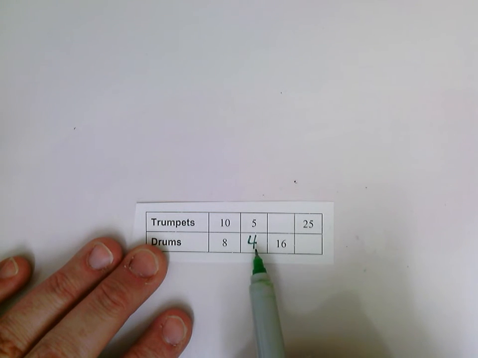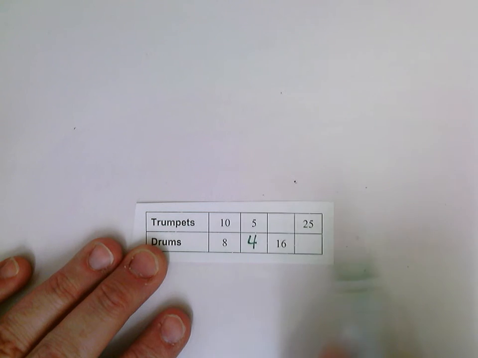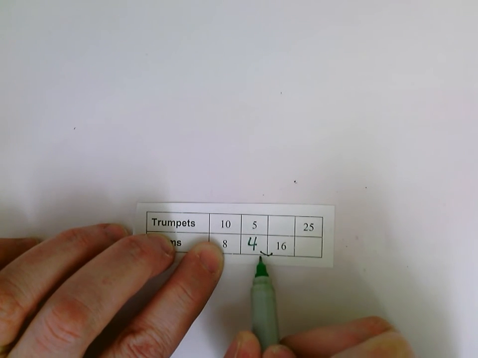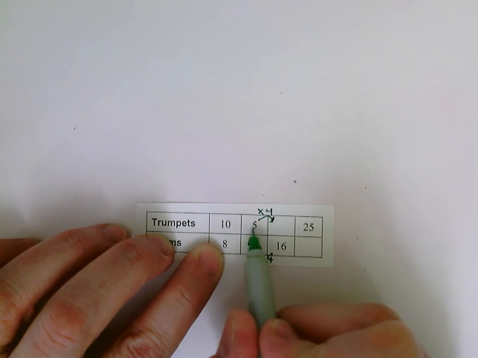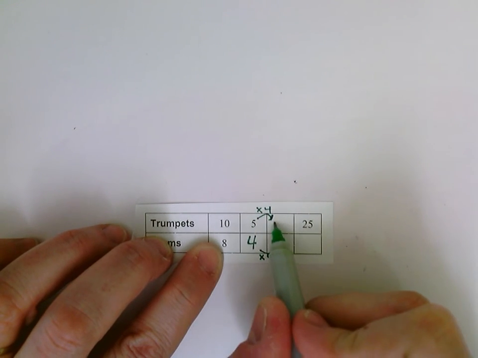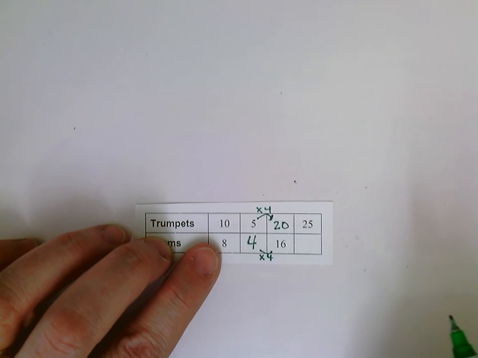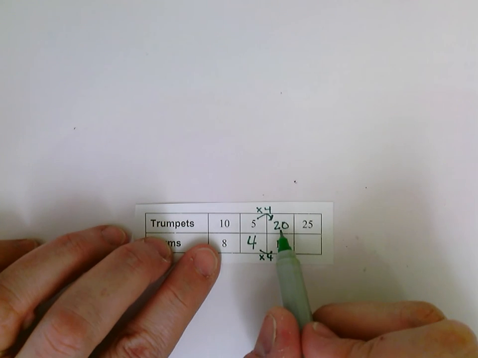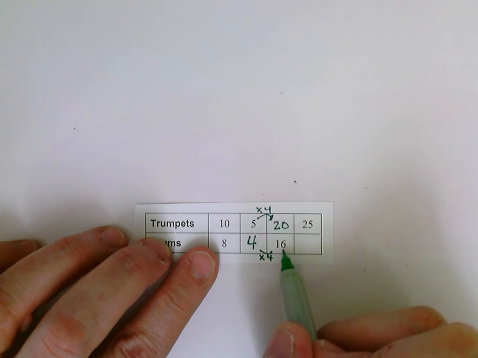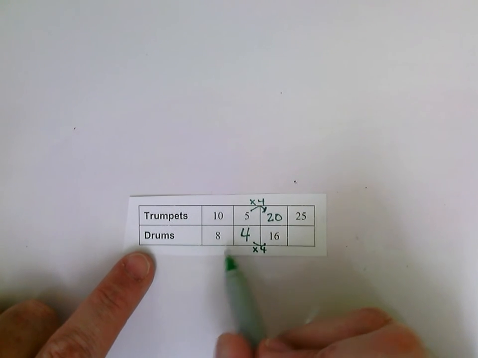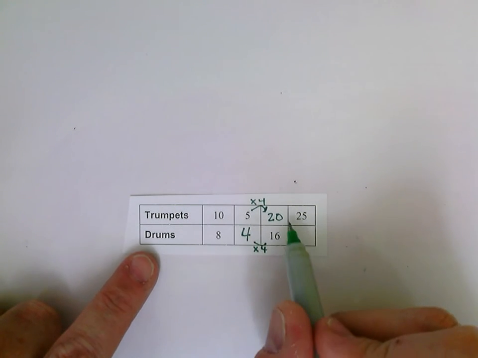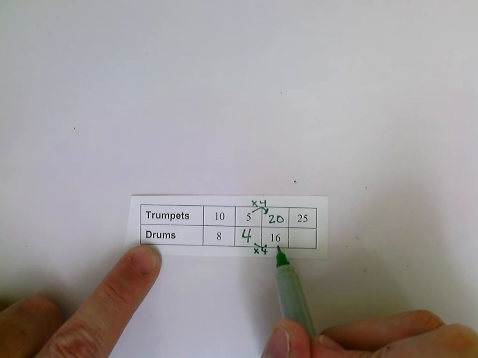How can I get from 4 to 16? How are they related? Well, I know 4 times 4 is 16. So that was times 4. I'm going to do times 4 up here as well. 5 times 4 is 20. So that is one way that I can figure out my ratio 20 to 16. So 10 trumpets to 8 drums is equal to 5 trumpets to 4 drums, which is equal to 20 trumpets to 16 drums. Now my next number is a 25.